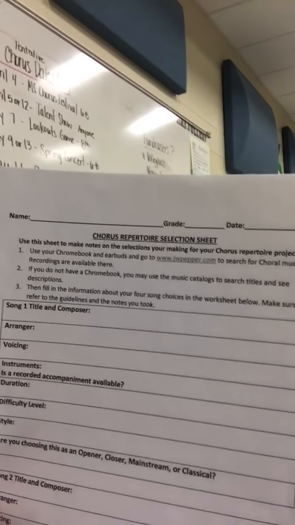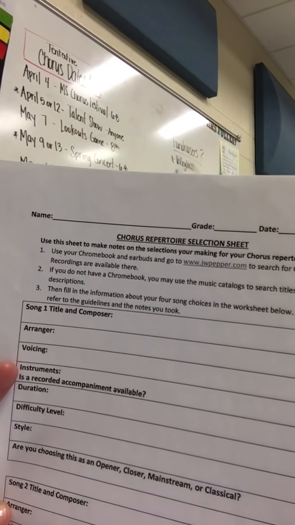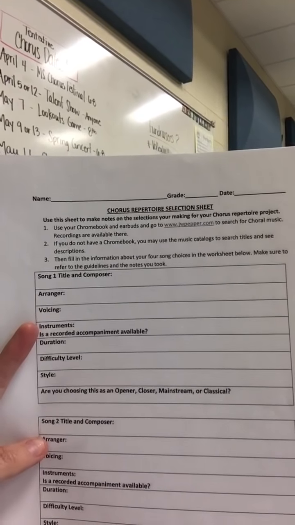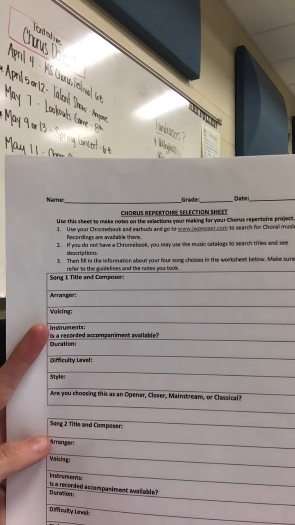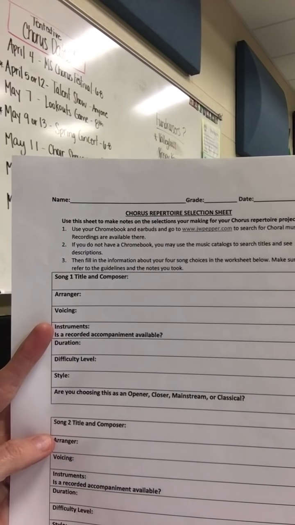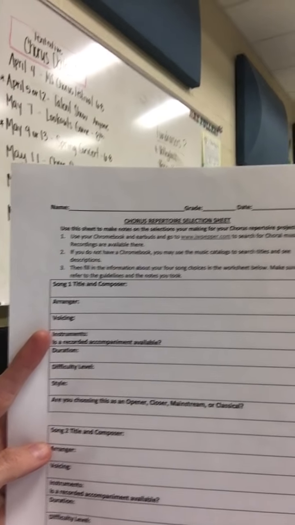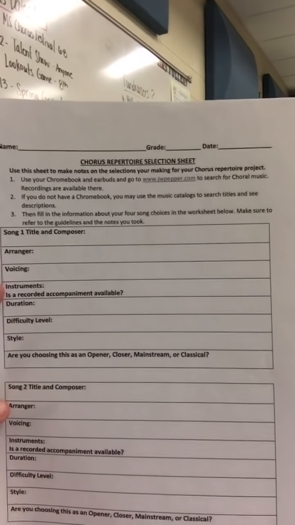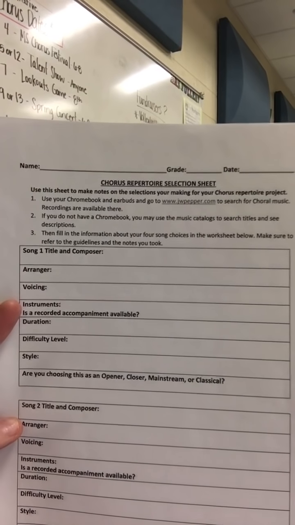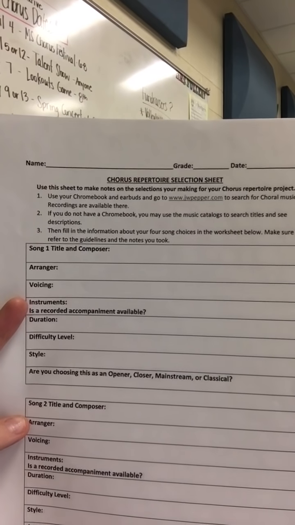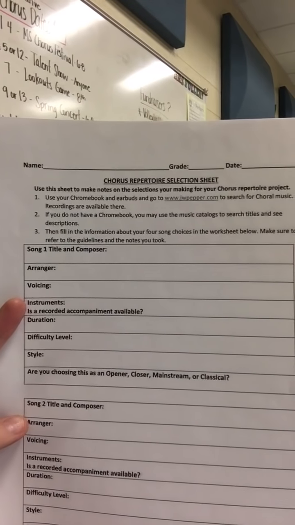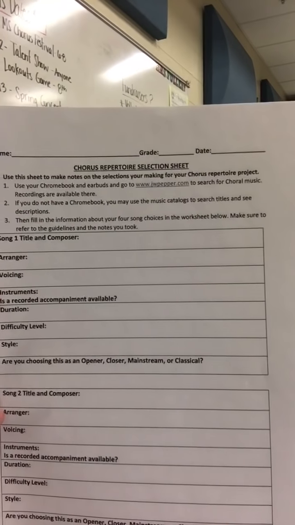Your worksheet is going to look like this. Sorry, that's falling. It says chorus repertoire selection sheet, and you'll see that it's got these little boxes for you to fill in as you go through. And what you need to do with that is take 2 of these. You're going to fill one of them out today, and you're going to fill one of them out on Wednesday with some different information. But it is front and back, so just go ahead and put one in your folder so that you can save it for Wednesday, and then I'm going to walk you through this one in just a second, okay?